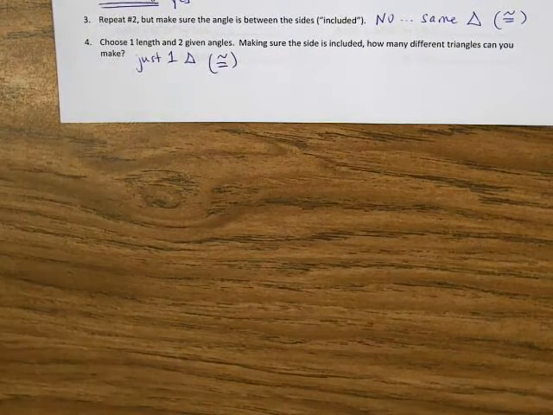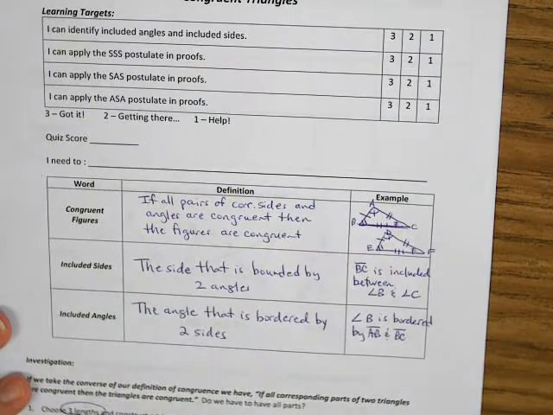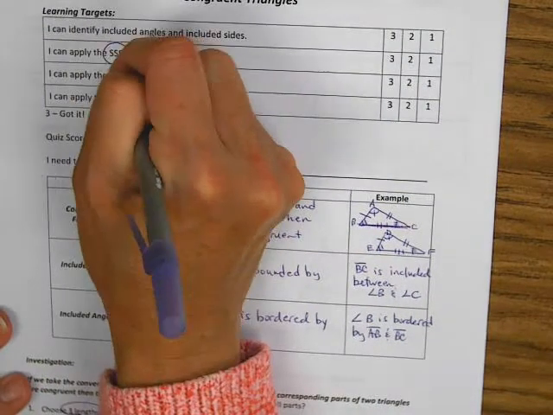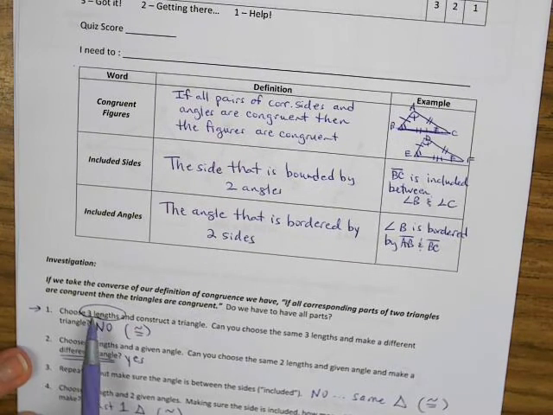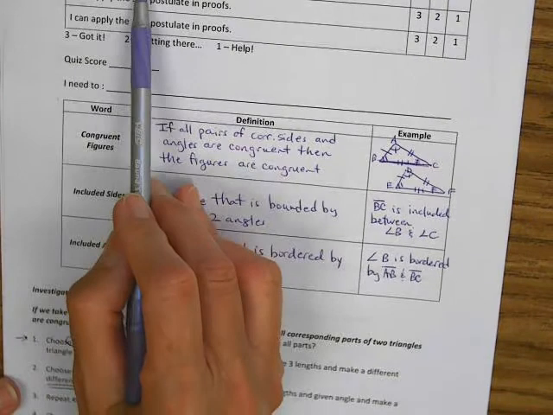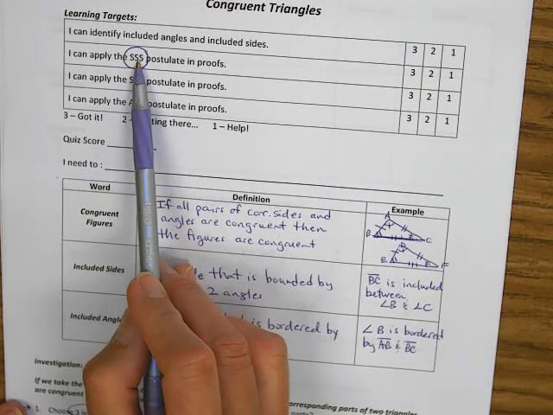So what we're trying to get at are these three postulates that we talked about here in the targets that I glossed over. SSS has to do with this first one that we talked about right here. If you have three sides, you can only make one triangle. So side, side, side is going to be a way to prove triangle congruence.